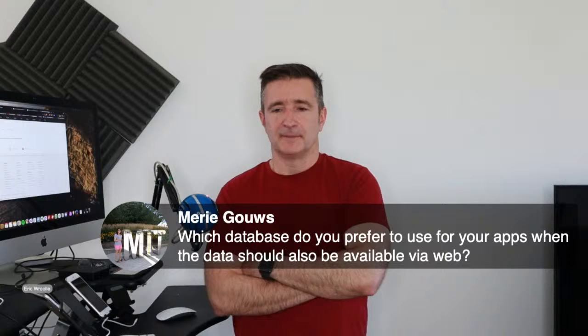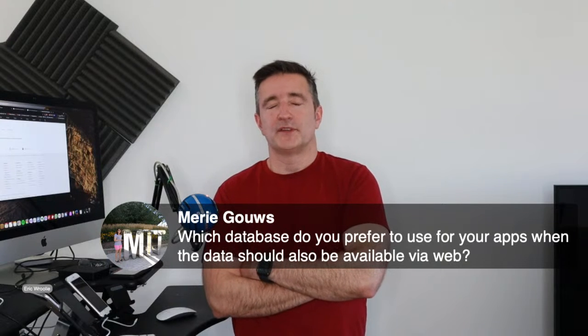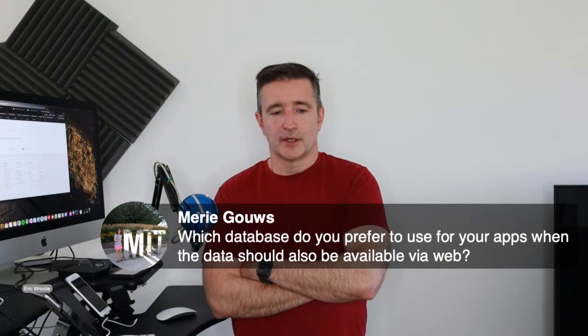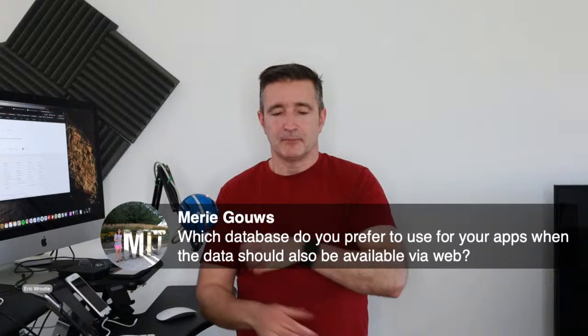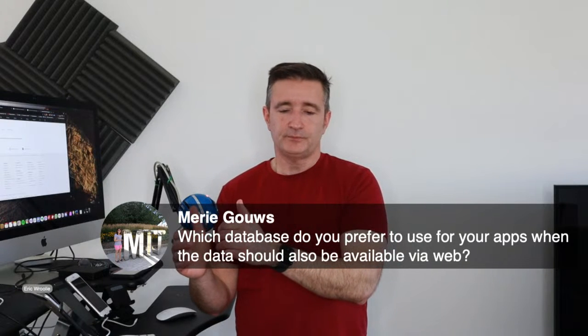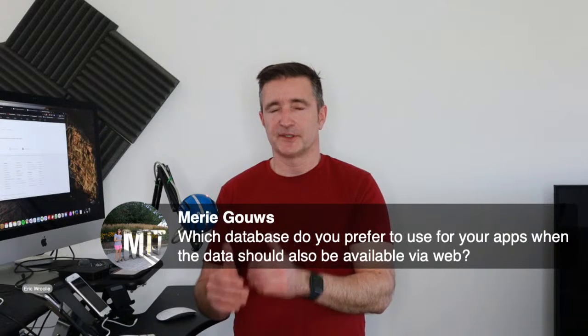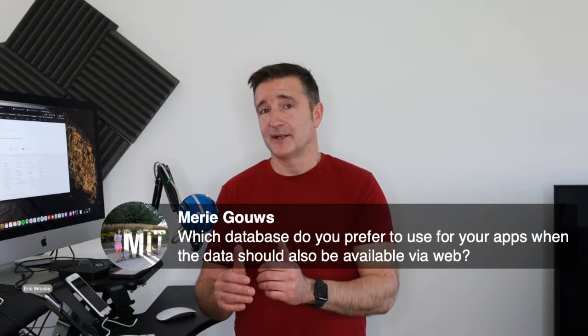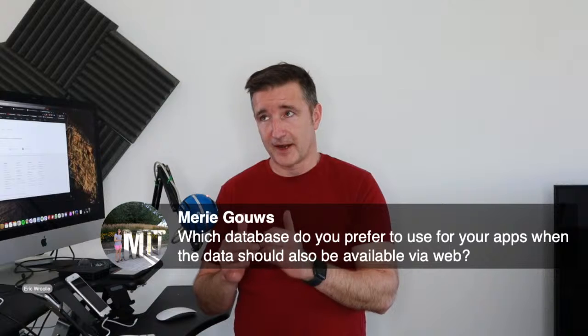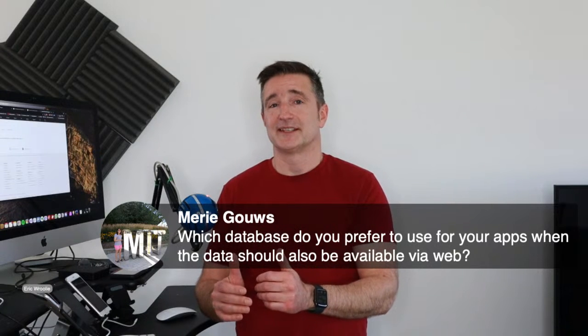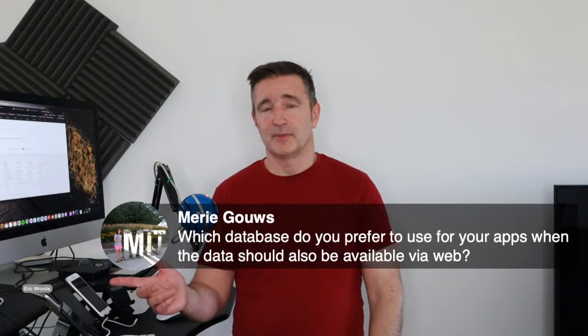But what I've done in the past is I've actually had stuff where I have a MySQL database and Cloud Functions with triggers. So every time something gets pushed to the Firestore database, it can actually at the same time write to a MySQL database.